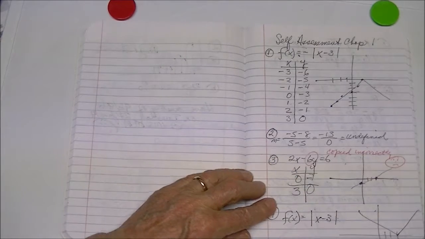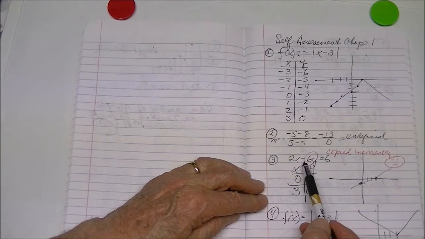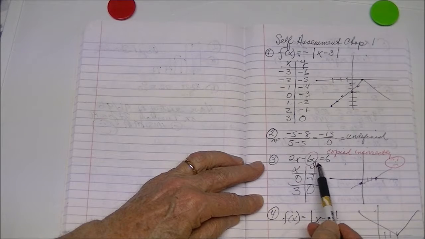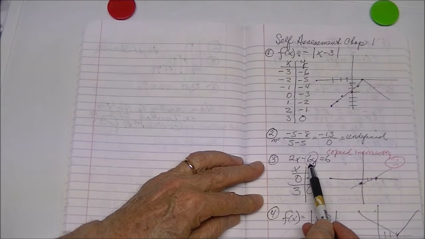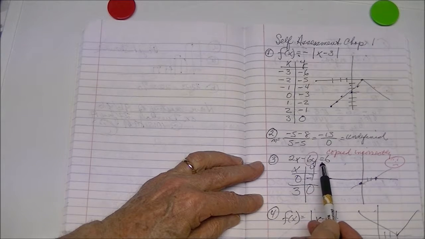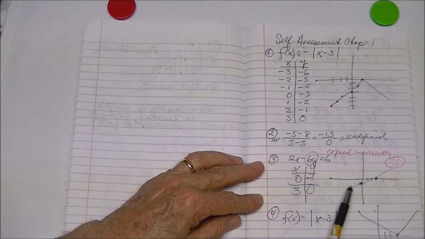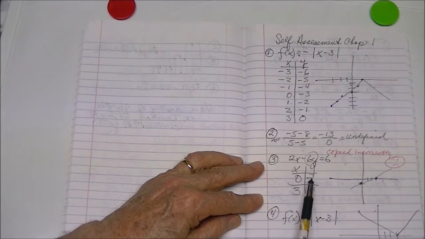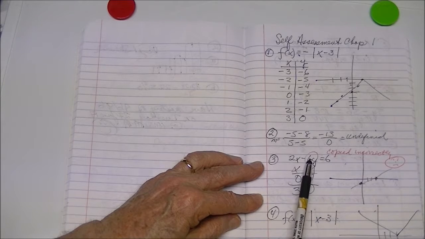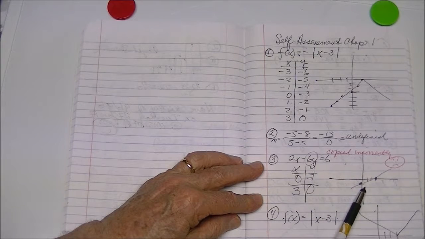But what did I get wrong? Well, when I copied example 3 down here, this was supposed to be a 1, and somehow I copied a 6. So what I did here is I made the t-chart to get my x and y intercepts, but since I copied it wrong, I had the wrong answer.